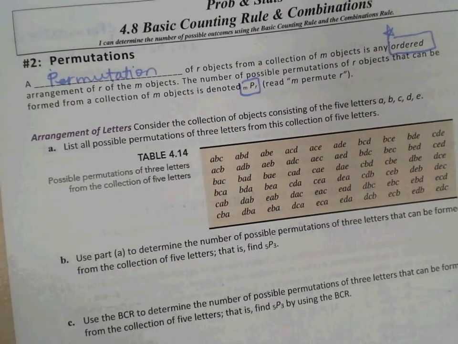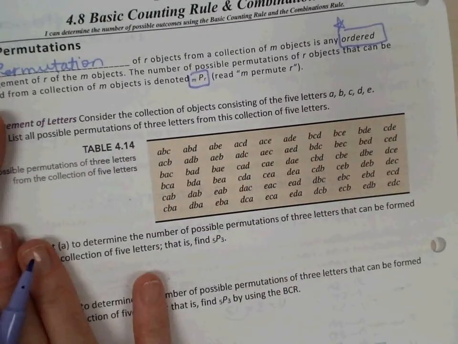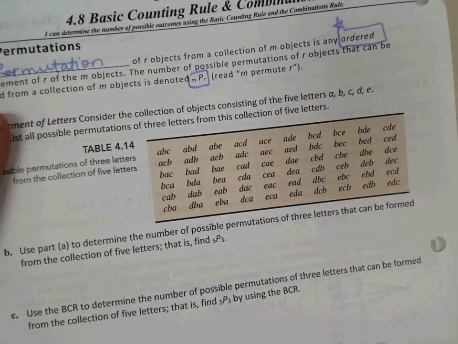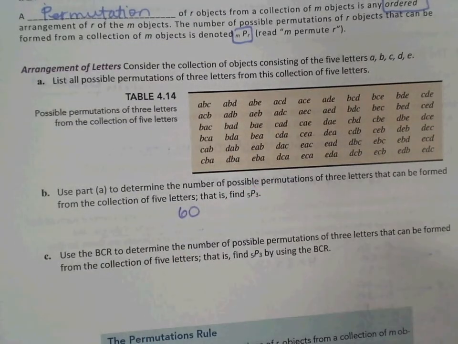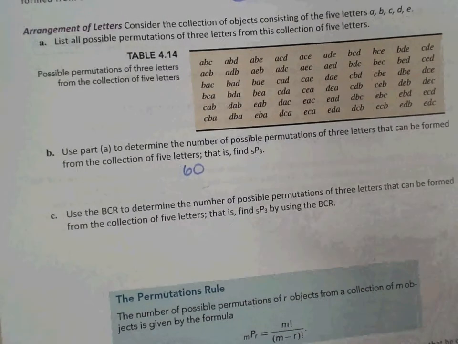So here's the example. Arrangement of letters. Consider the collection of objects consisting of the 5 letters A through E. List all possible permutations of 3 letters from this collection of 5 letters. So I did that for you. They're all listed out here. How many of them are there? How many different ways to arrange the letters A through E in sets of 3? So just count them up. 60. Good. So there are 60 possible permutations. That's the answer for B.